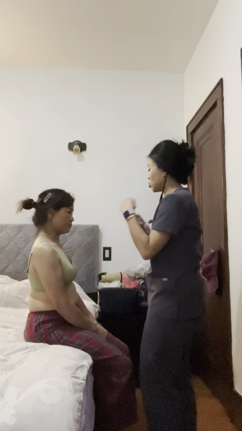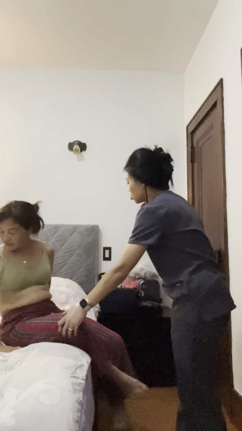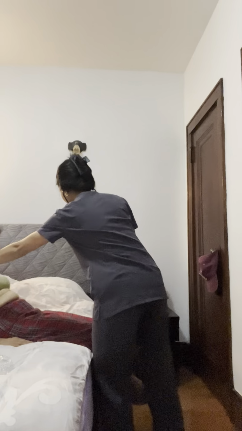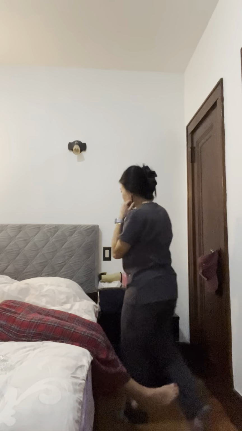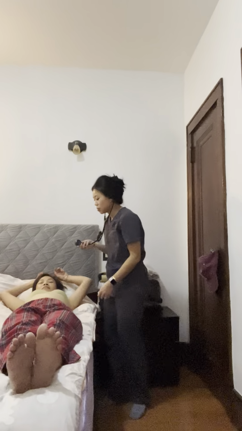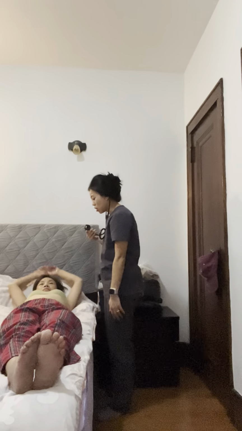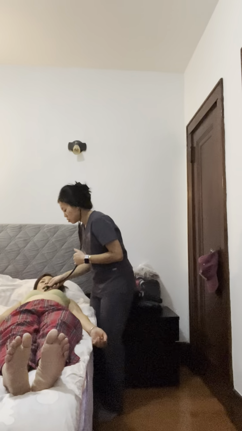Okay, so now I'm going to have you lay down. Just lay down. Same thing, maybe scoot forward. Okay, you could put your arms at your side. Okay, same thing.